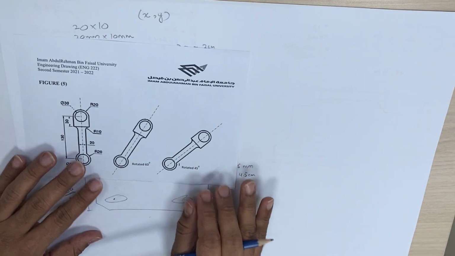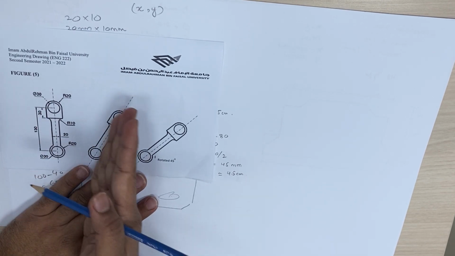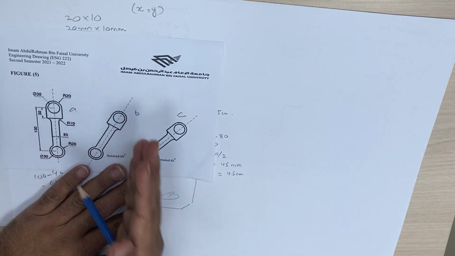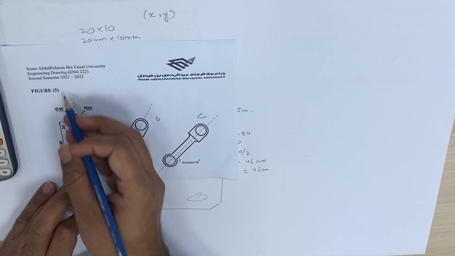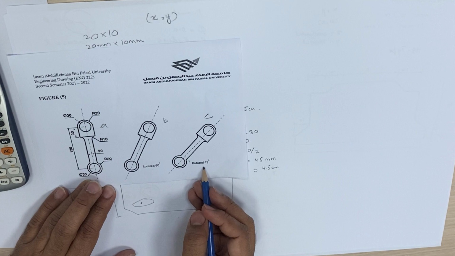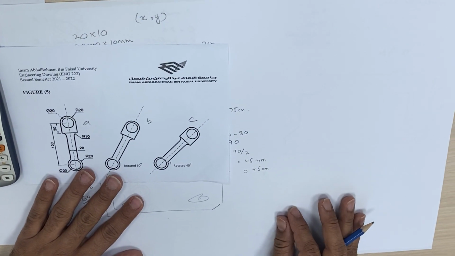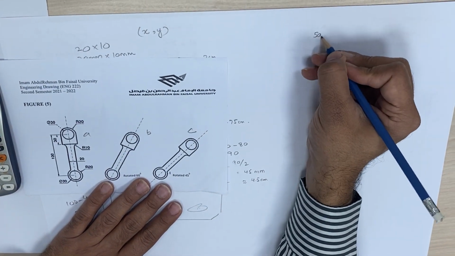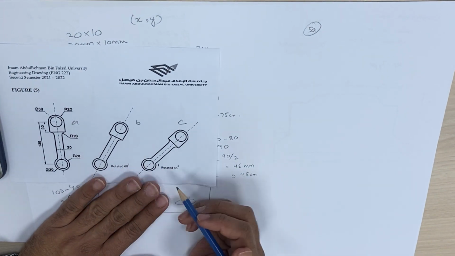Now figure number 5. In the figure number 5, we have same figure A, B and C. The only difference is the rotation of angle. Here we have it on a 90 degree. Here we have it on a 60 degree and here we have it for a 45 degree. Okay. In the figure number 5A, I'll explain only A, then the B and C will be similar.